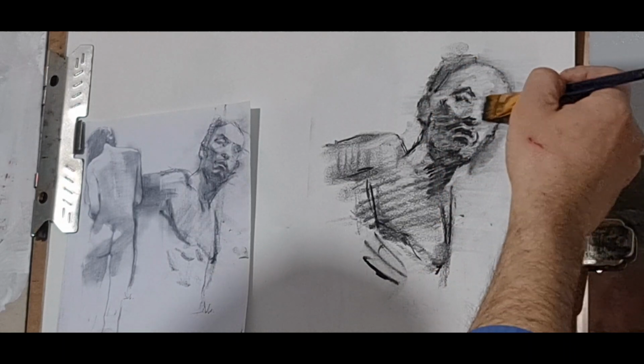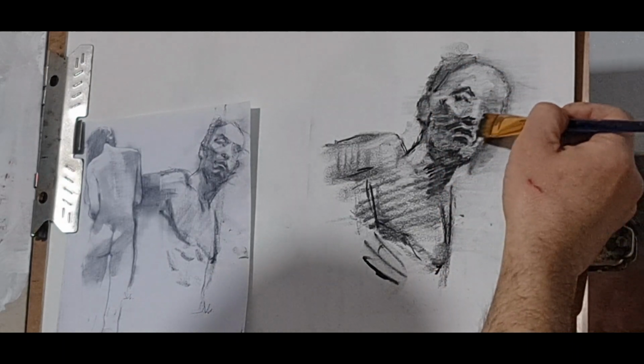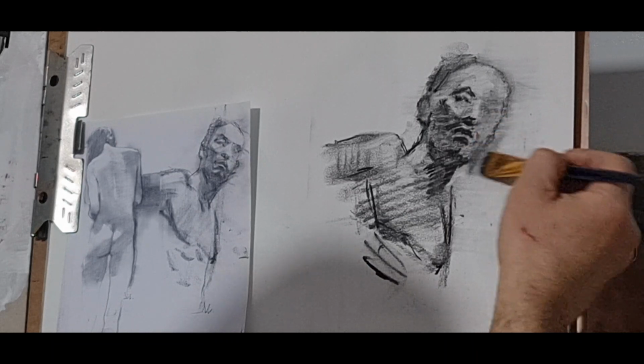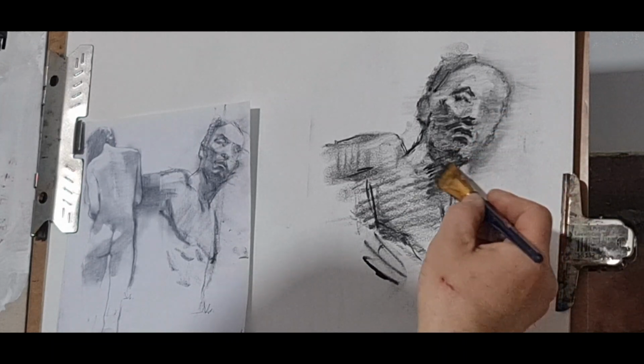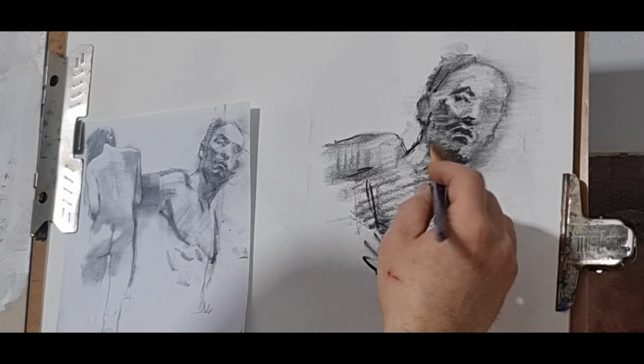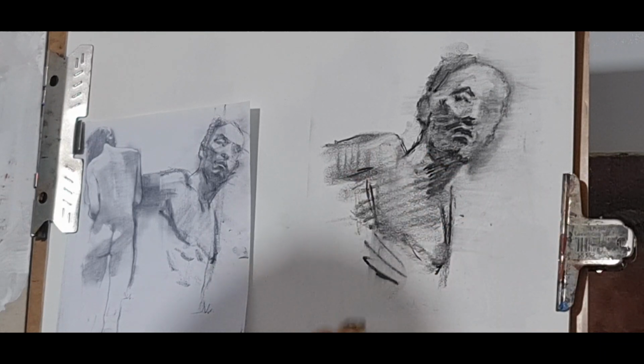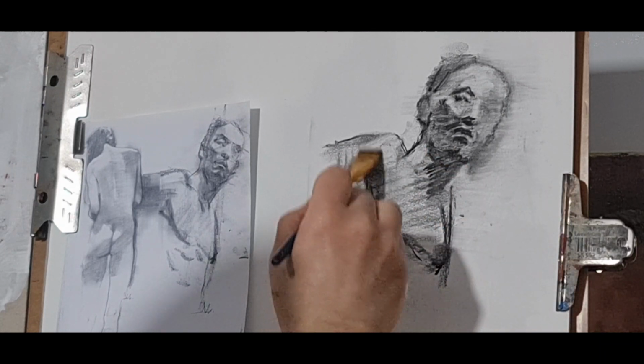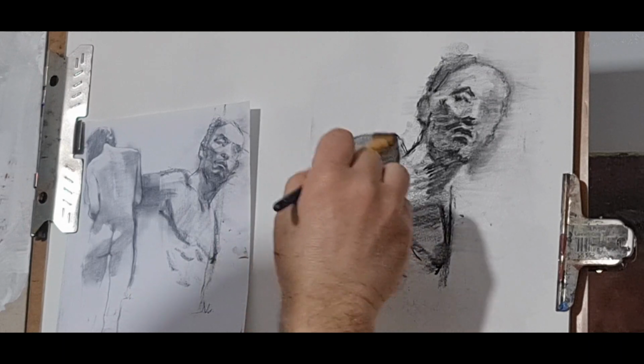So I think that area is deliberately left unattended. It gives a certain look to the portrait, getting those shadows here that I'm doing now.